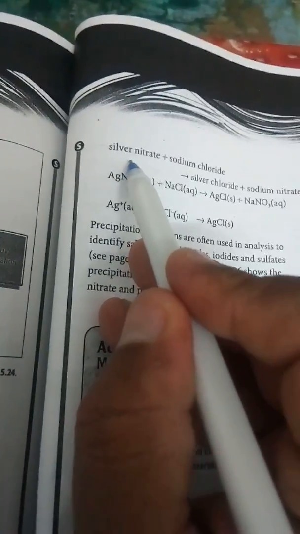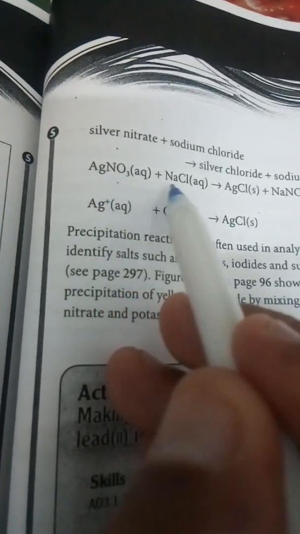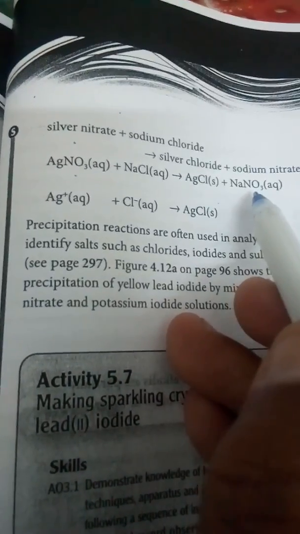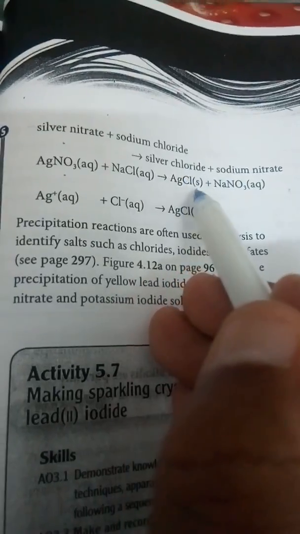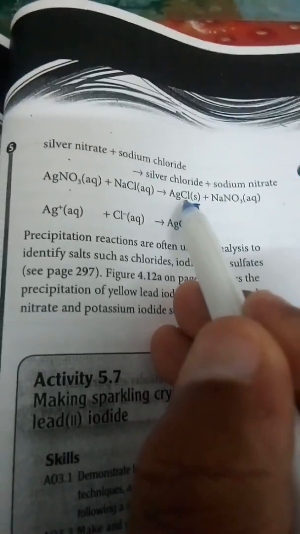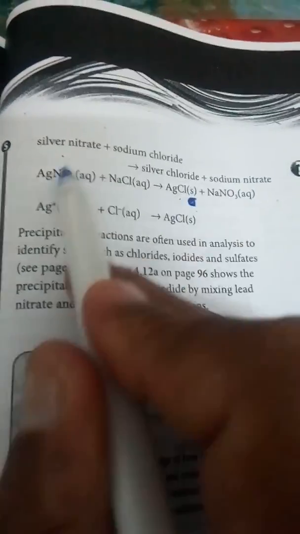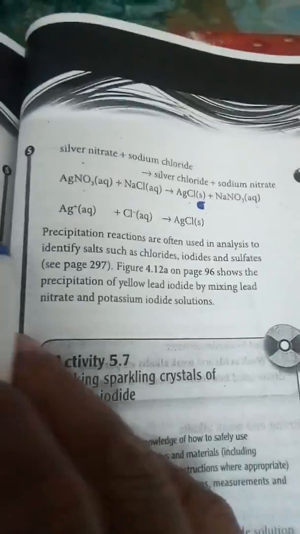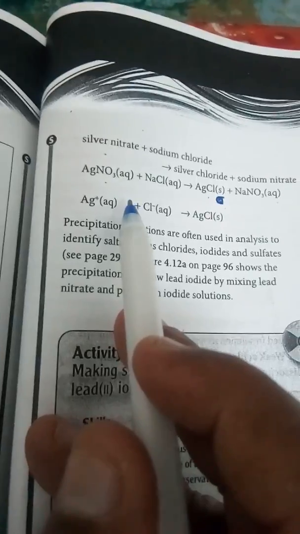Okay, let's consider another example. Let's consider silver nitrate mixed with sodium chloride. It gives us silver chloride and sodium nitrate. Look, there is this symbol S. Because of this symbol S, we know that there is a precipitation here. This is not soluble, but the rest are soluble salts. Therefore, there is a precipitation.